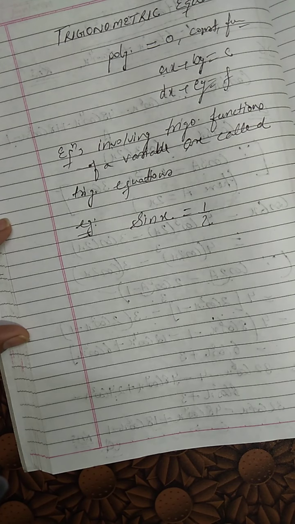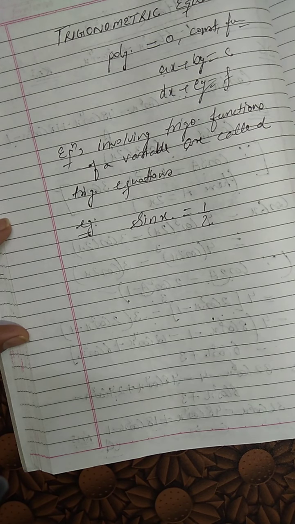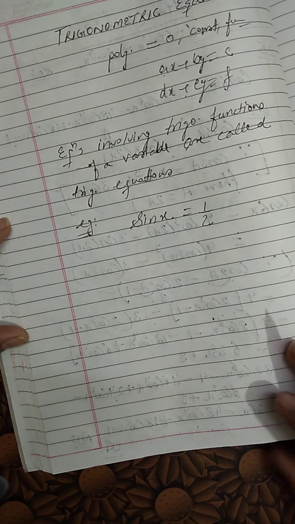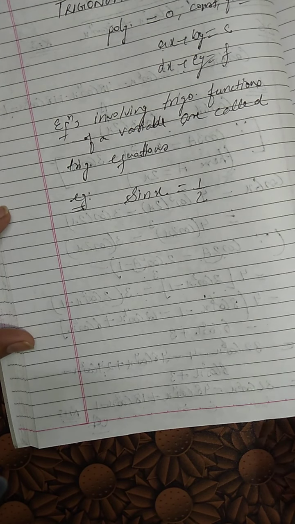Before introducing the term principal solution, if I simply ask to find the solution or solve it, that means I have to find the value of the unknown.